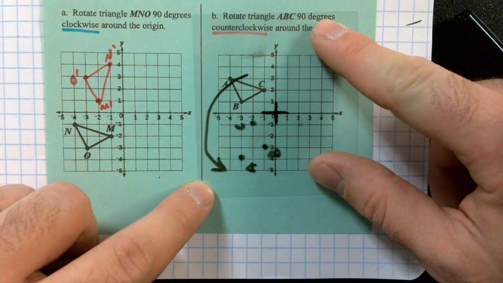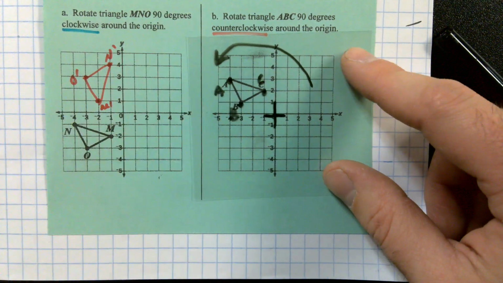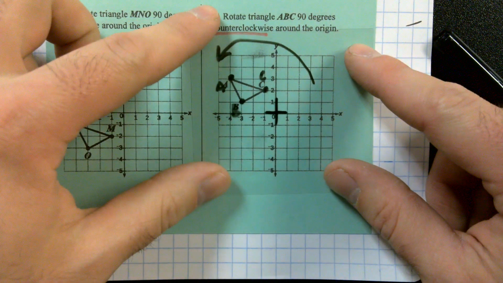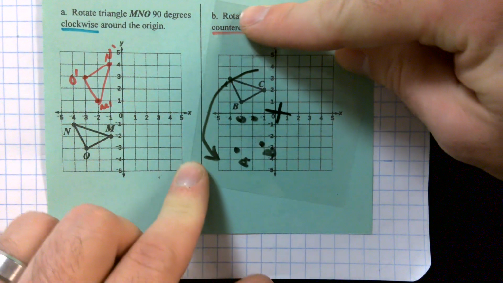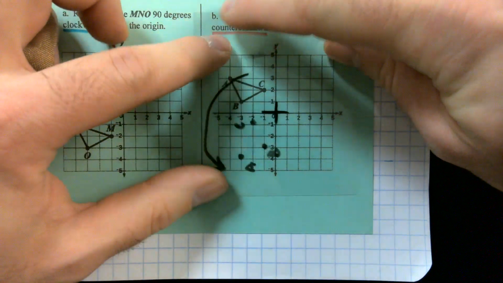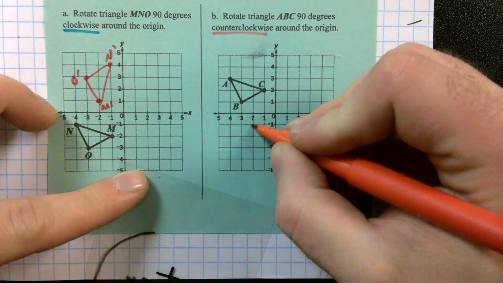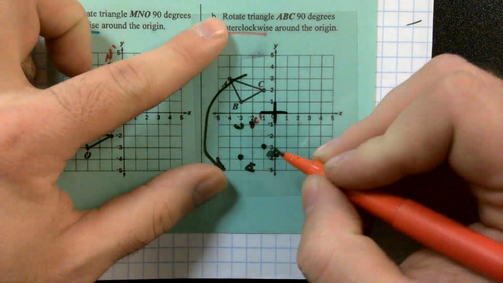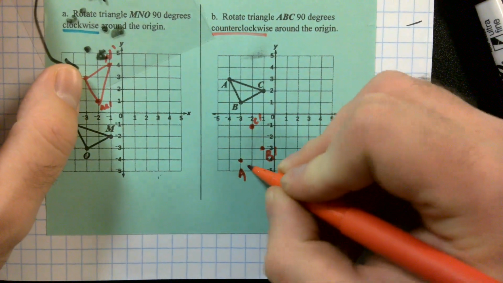Exactly. So I'm going to turn this to the left like that. Okay? It's okay. If you got them both backwards, that just means we got to think backwards, right? So if I'm going to the left, just like that, boom, I end right there. I line it back up. There's C prime. There's B prime. There's A prime.